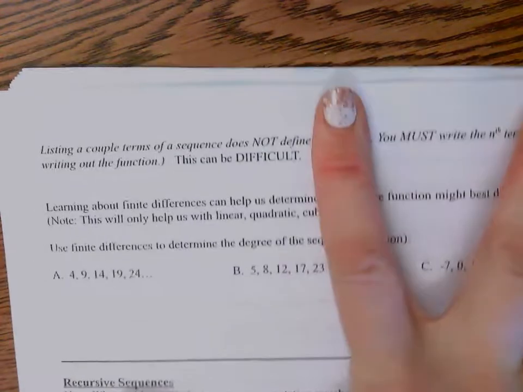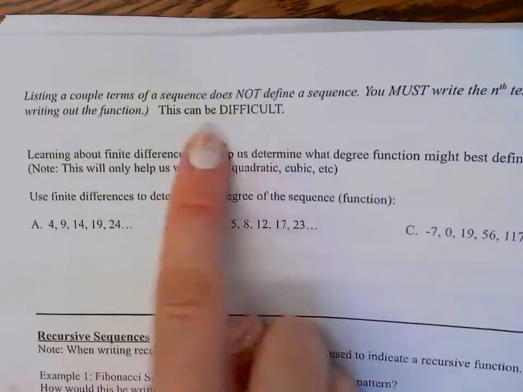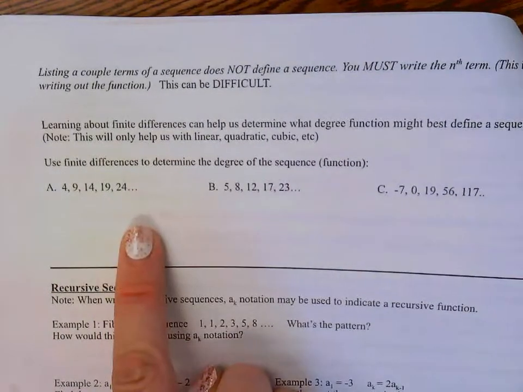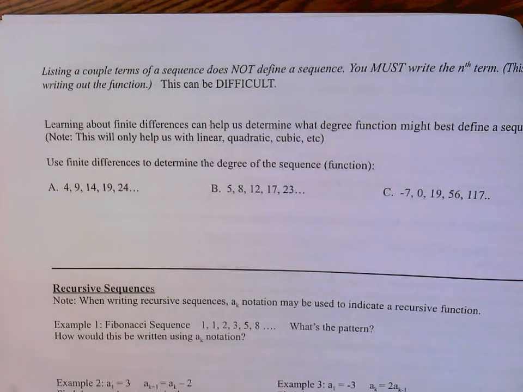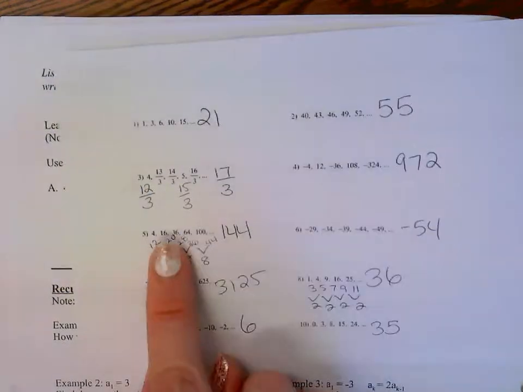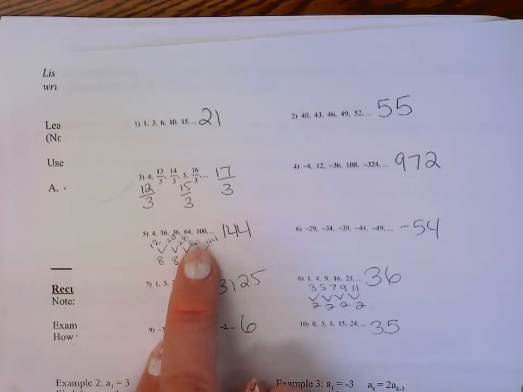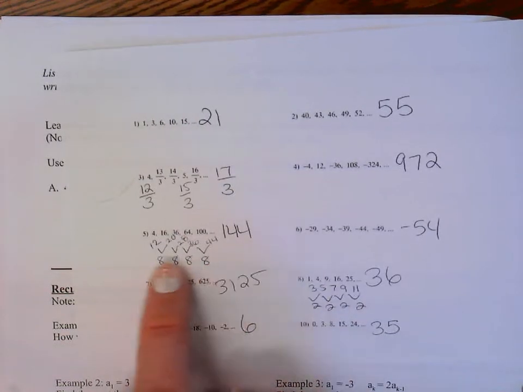All right, so here's something else. Writing out the nth term can be difficult, and I'm not going to have you do it too much, but this was the idea of figuring out what degree function you might have, like we did on the warm-up. And I was showing you that you can tell that this is a quadratic, not from a constant rate of change, but because after you do the first rate of change, the second rate of change is constant.